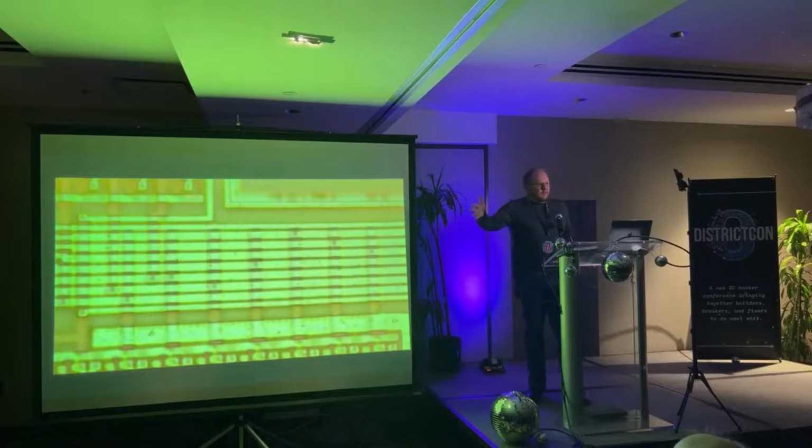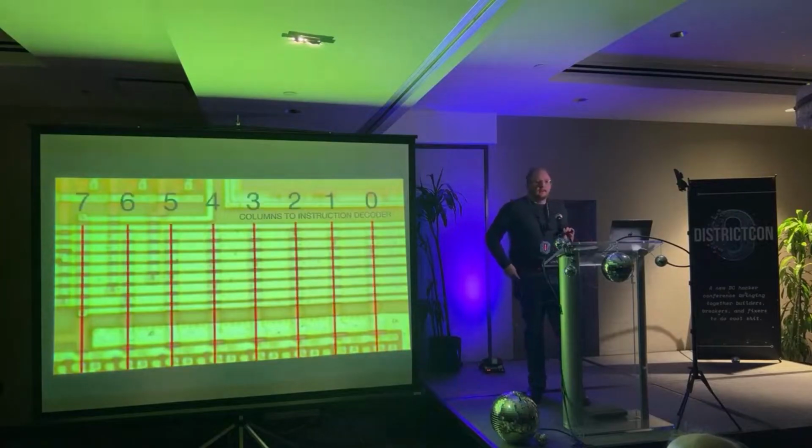Can you all see the horizontal wires that are the input from the memory bus? These are the data lines. Address lines are elsewhere. Okay, and can all of you see the faint vertical lines behind them? They're like a slightly darker color and they overlap. Okay, so these are the vertical lines. These are the columns that go to the instruction decoder. The most significant bit is on the far left. The least significant bit is on the far right.